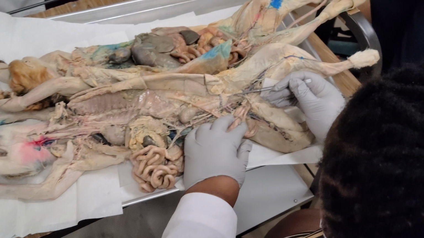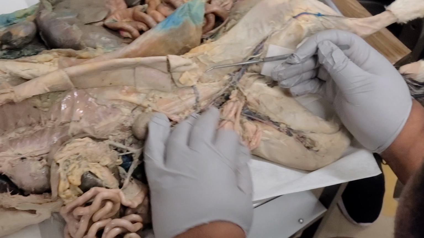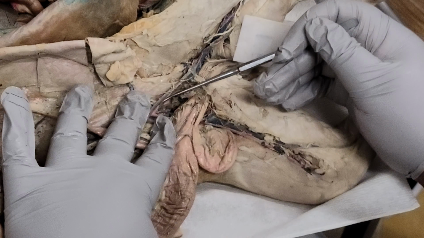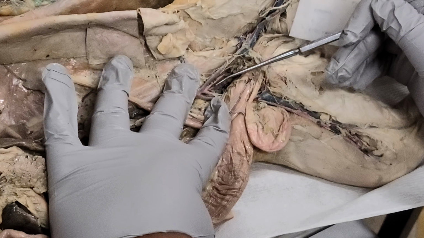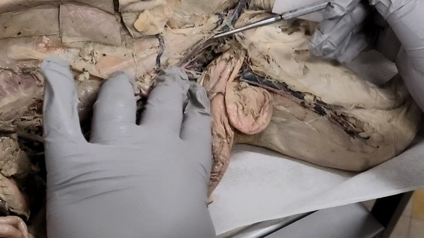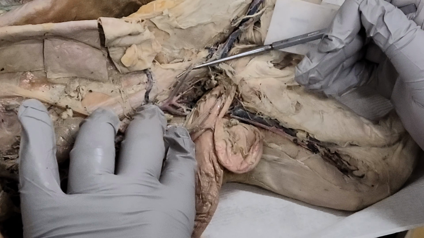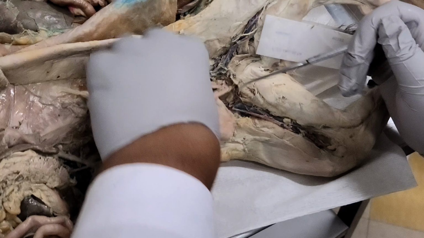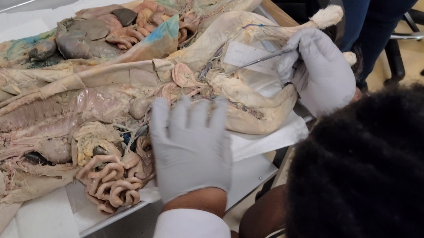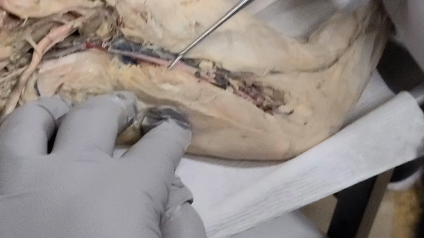If we continue down, we find our external iliac. So our left and our right. And then internal, let's see, because this is the vein. Okay, I'll show you internal on that side. And then we have our femoral in the thigh of the cat. And then the cat's not dissected at the knee.